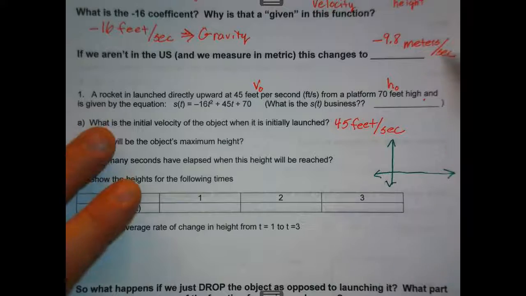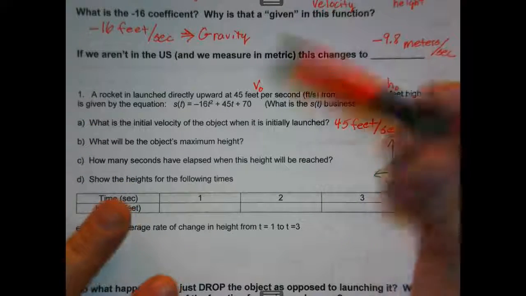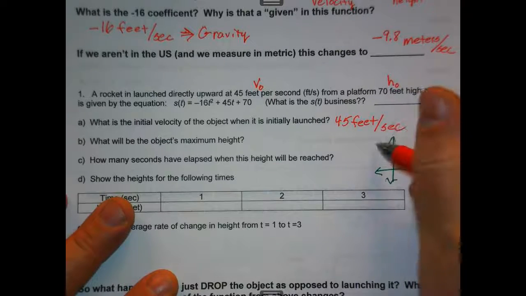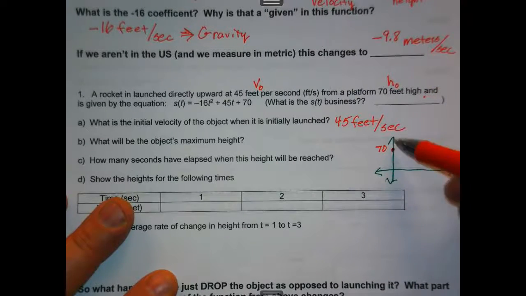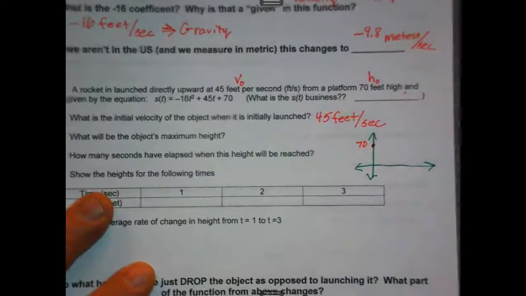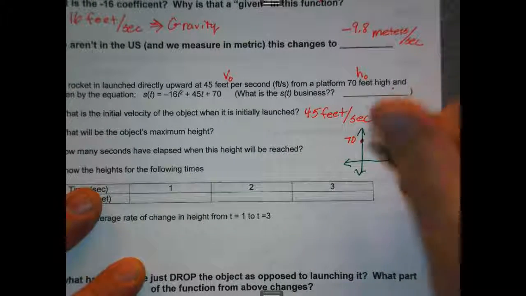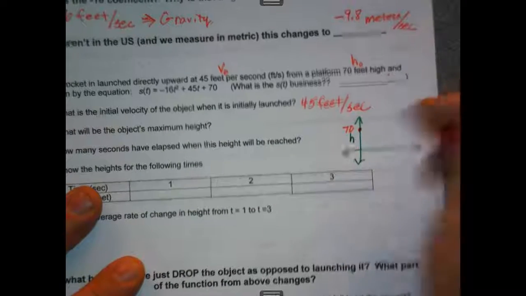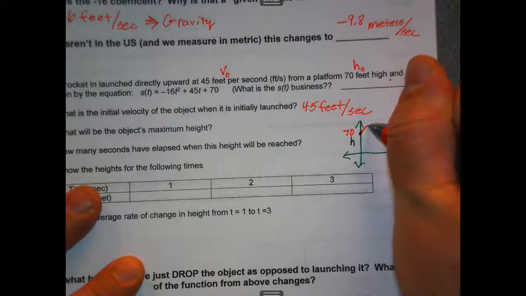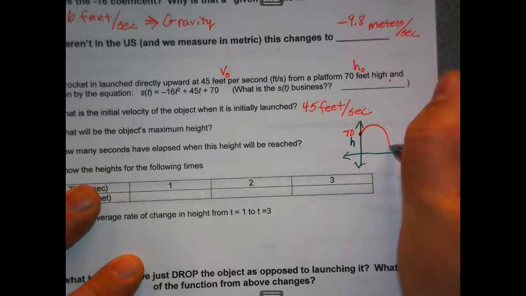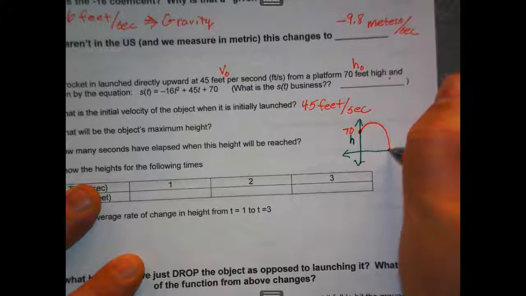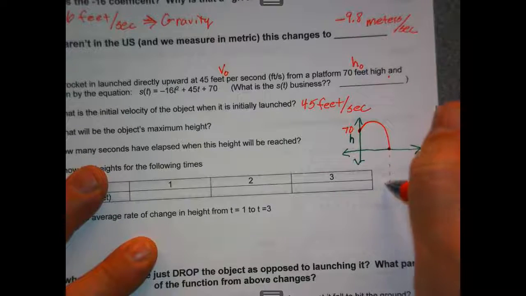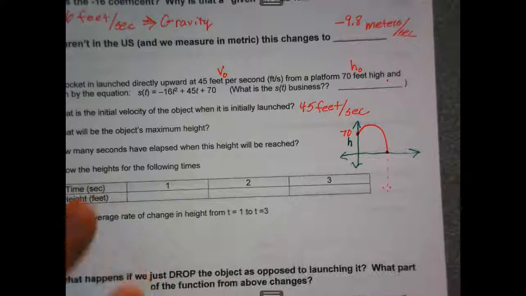Where are we starting? 70 feet high, right? So my y-axis is actually my height. So I'm starting there, it's going to launch, and then it's going to come down and hit the ground. It's not going to go below the ground. Can't go underneath.